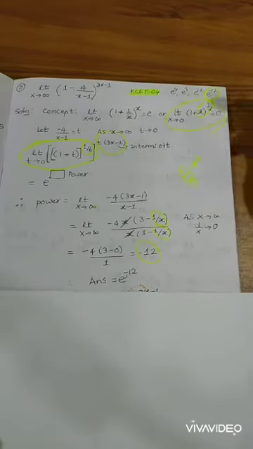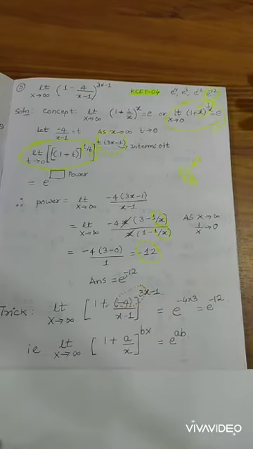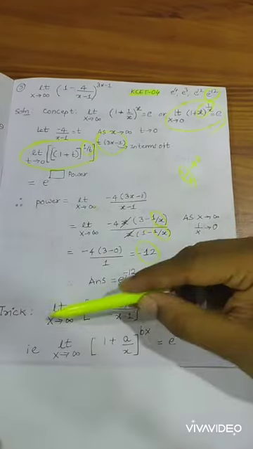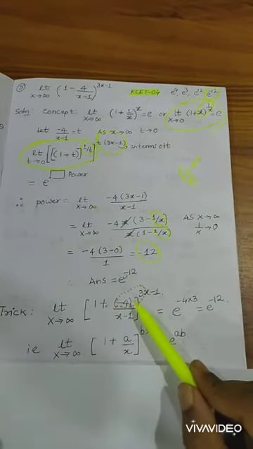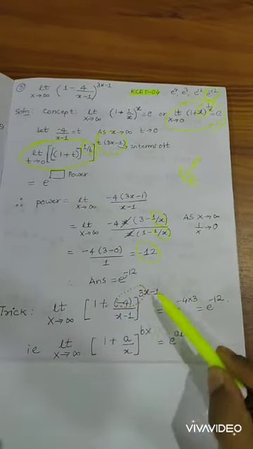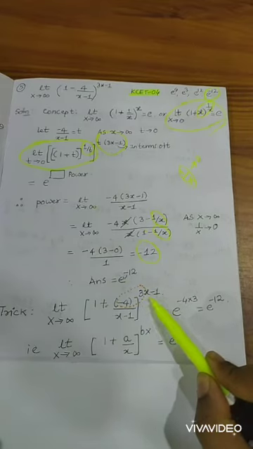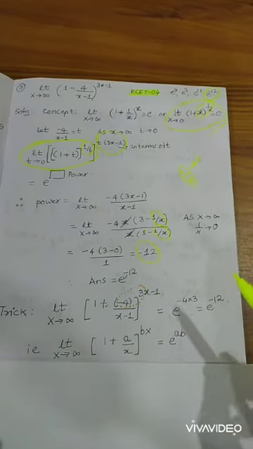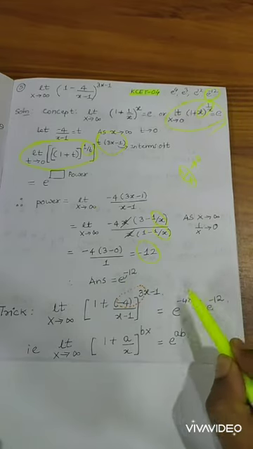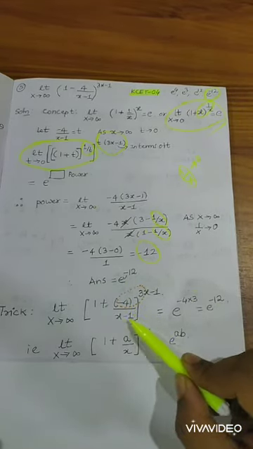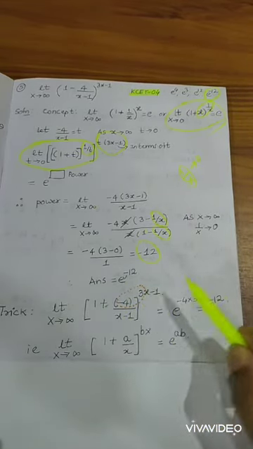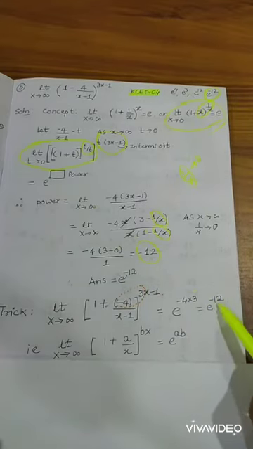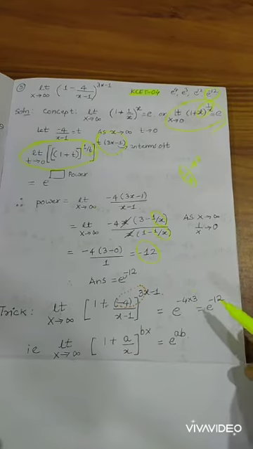Now let's see how you can solve the same problem better using a shortcut. Observe, if you have limit as x tends to infinity (1 plus minus 4 divided by x minus 1) whole raised to 3x minus 1, observe the power carefully. It is nothing but the product of the numerator of this fraction and the coefficient of x, which is minus 4 into 3, that is minus 12. There exists a shortcut here, so let us understand it.